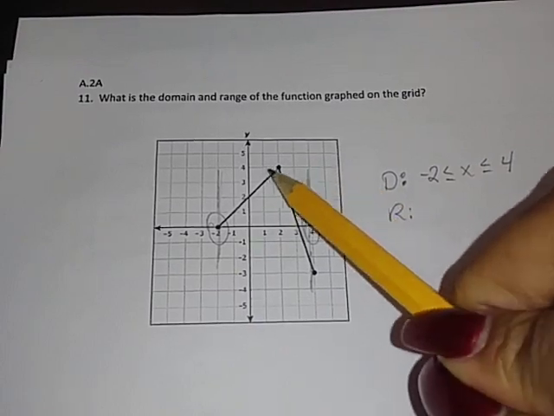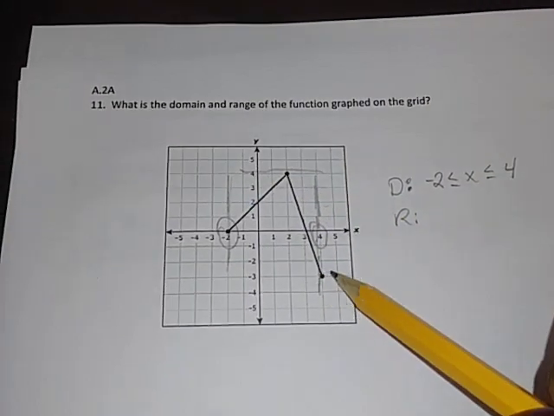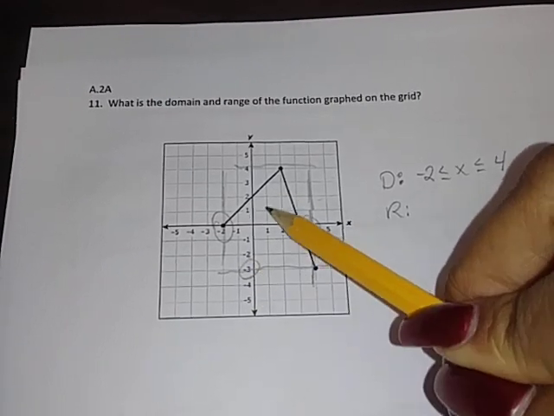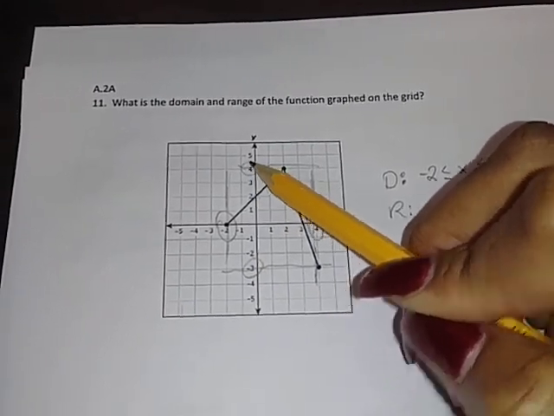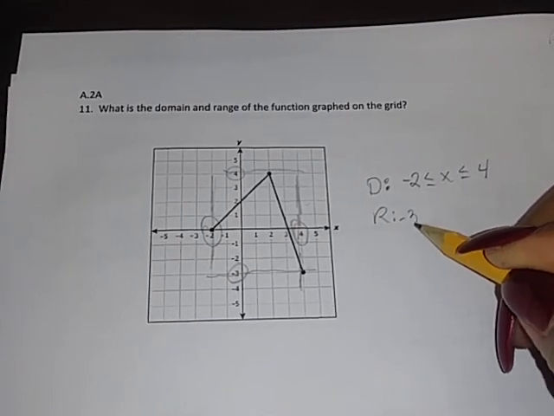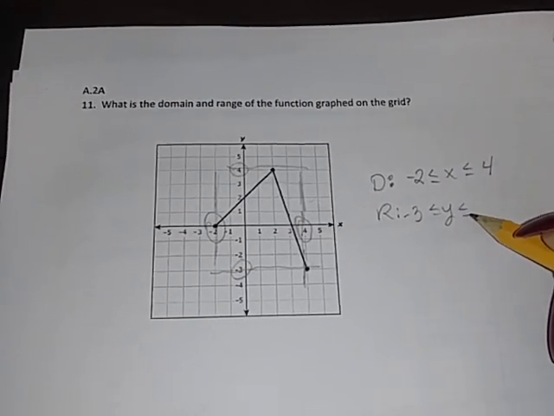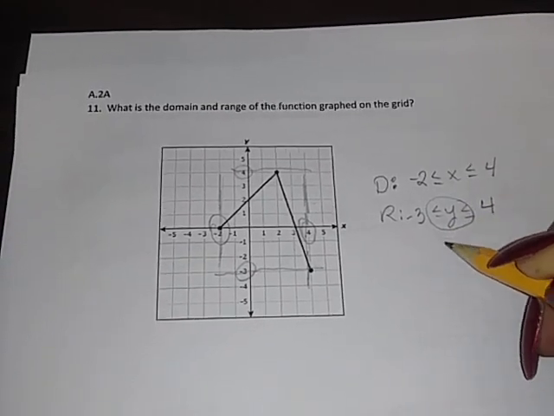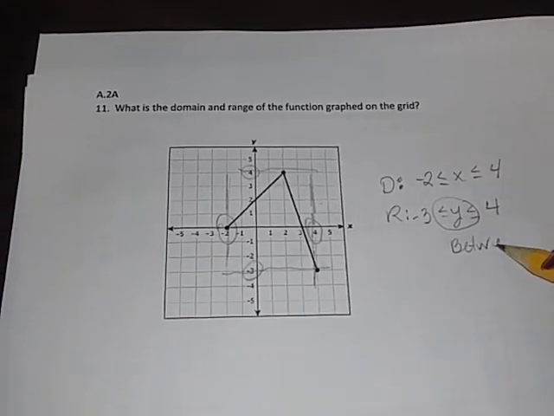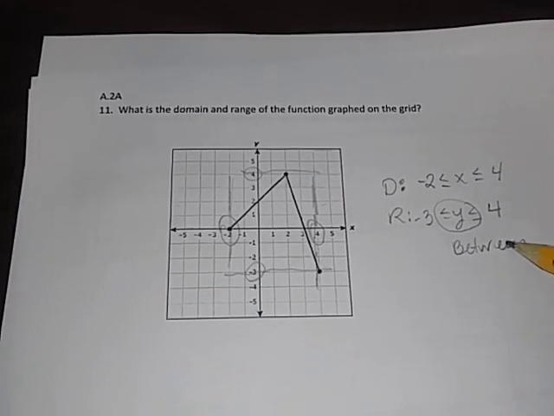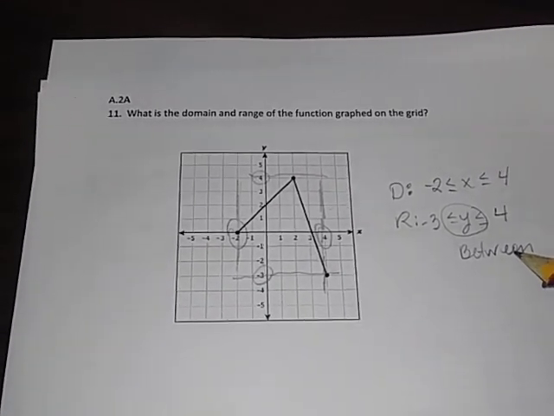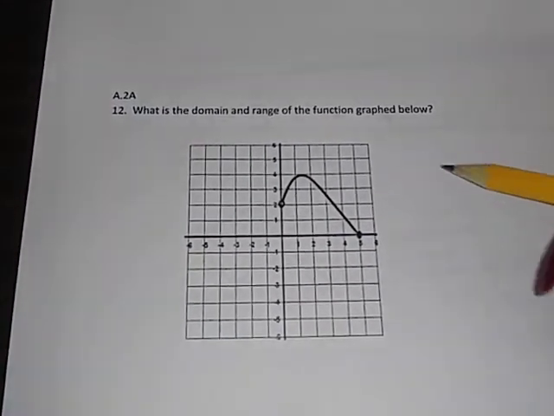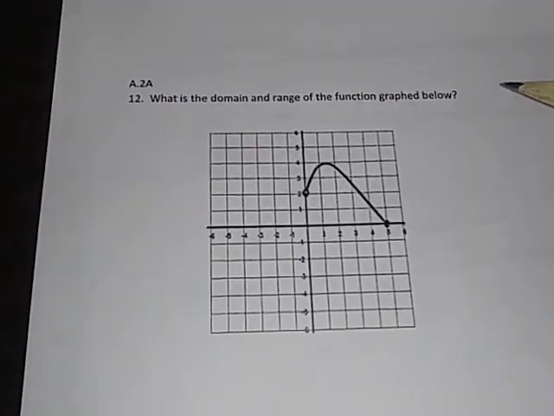How far up? How far down? -3 to 4. Remember, this means between. Okay? Number 12. I need the domain and the range.